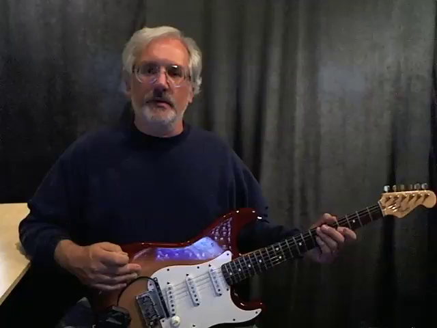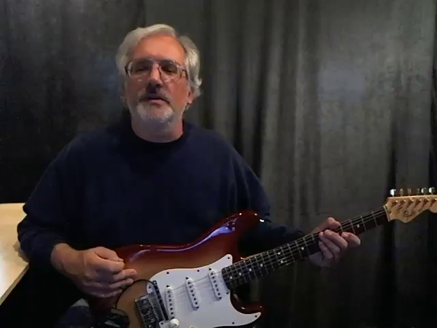These are the versions of the pentatonics that are 2 notes per string, the standard 5 box forms that you usually encounter when you're first learning guitar. I have lessons on teaching these if you look those up.